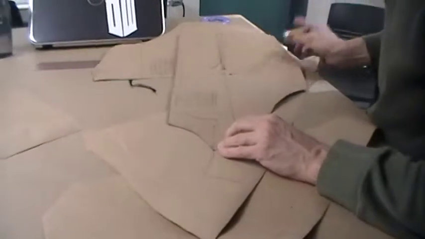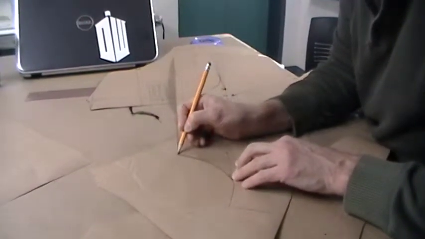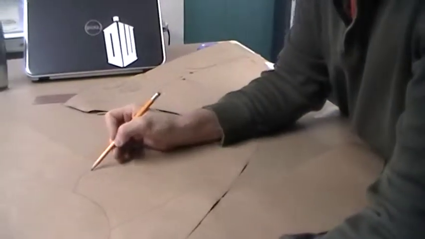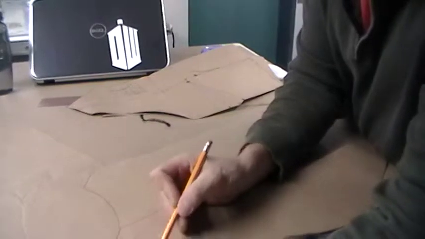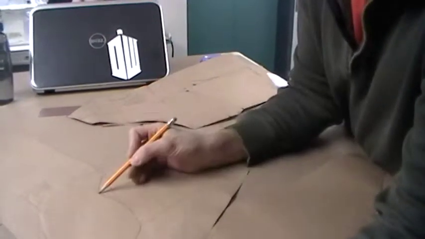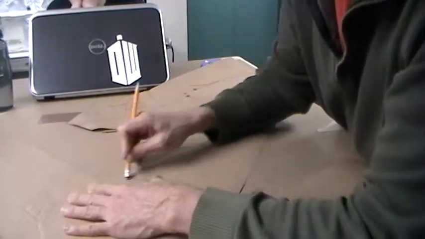Pivot that guy over, trace. Let's sketch in our Peter Pan collar again. So there's example number 2.